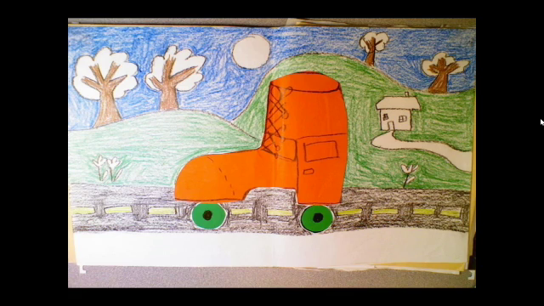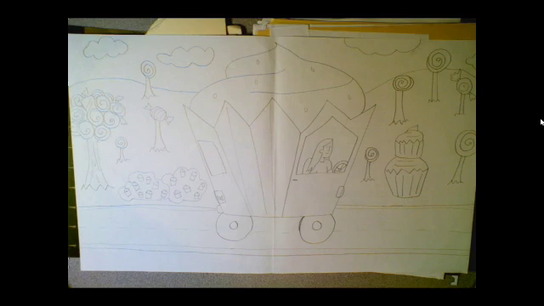So the boot is cut out of orange paper, the wheels out of green, and the background I drew and colored with crayon. It's not completed yet. I still have a few things to finish. Here's a cupcake car idea I'm working on. I always start by drawing everything in pencil, like this example.